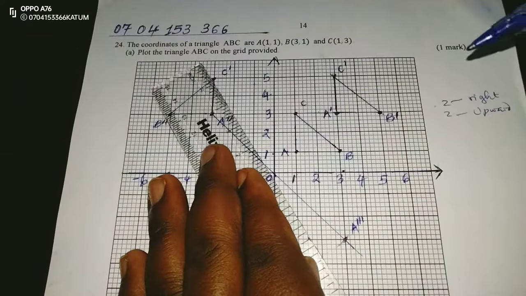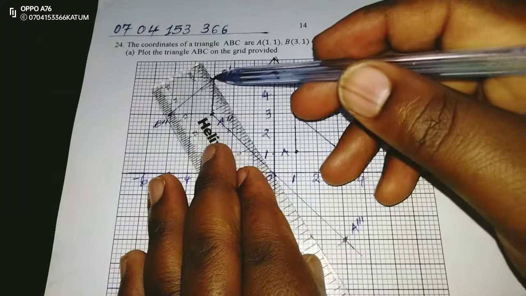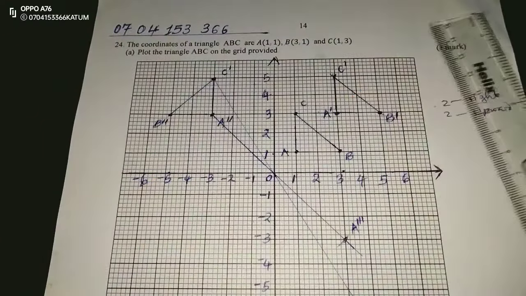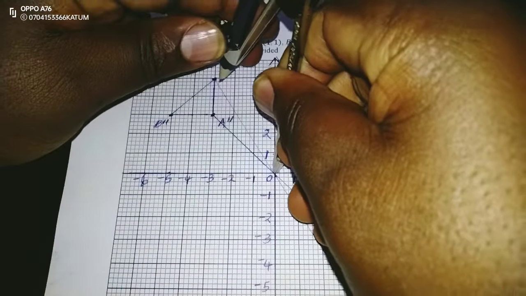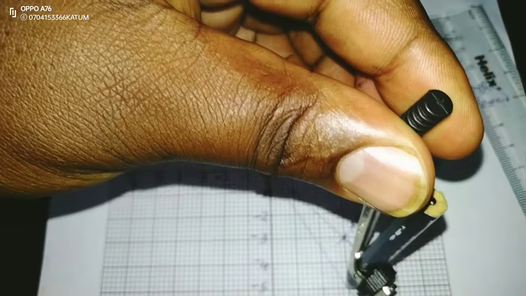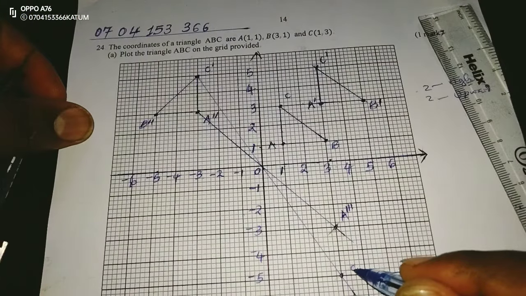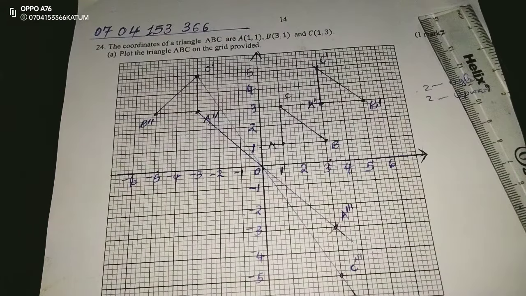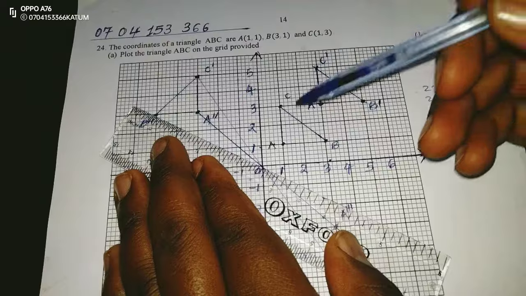For instance, we have C here. So we connect C to the center of enlargement. Then we again lift the distance from the center to where C is. Then we transfer that distance to this side, and this is going to give us where C''' is going to be. And finally, we are having our B. So we join B to the center.